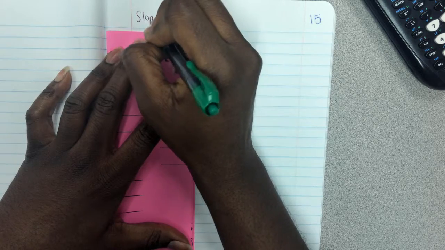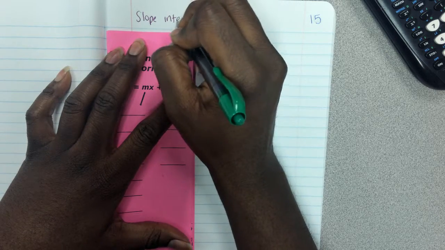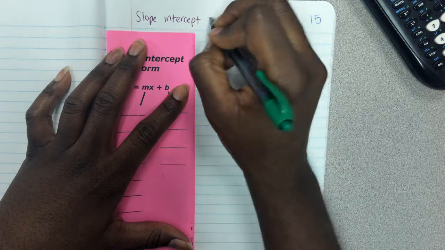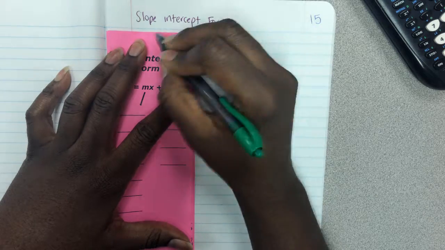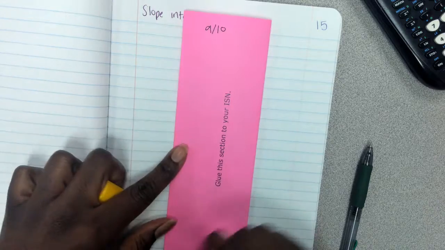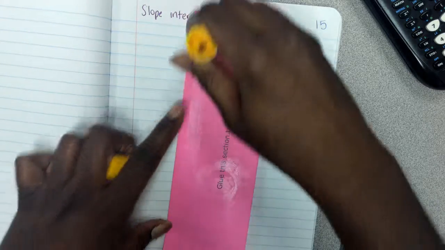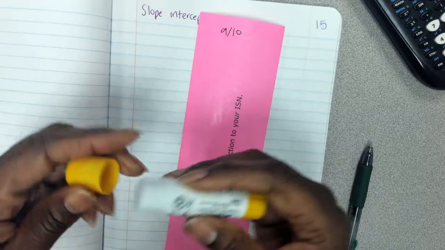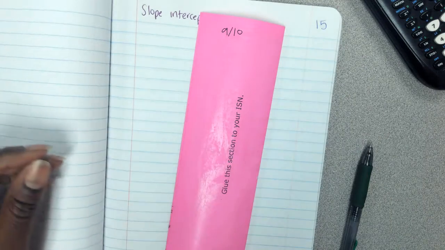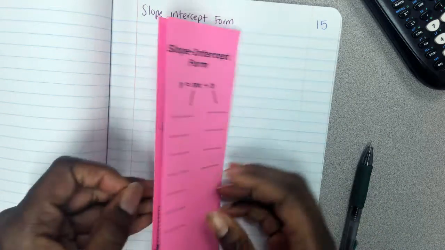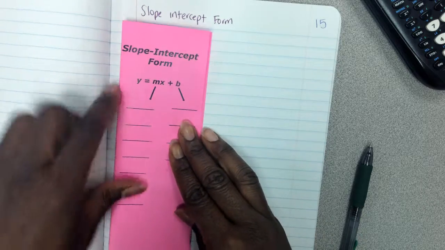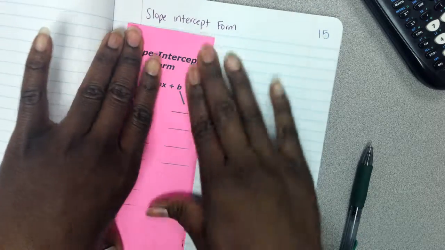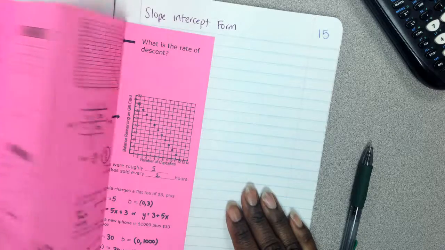You're going to write slope-intercept form up here. I know some classes already have written this. And then if you flip it over, this is the section that gets glued. So just use your glue stick, pass the glue stick to a neighbor nicely, and then you can just glue it in like that. So then if you need help, you open it like that.